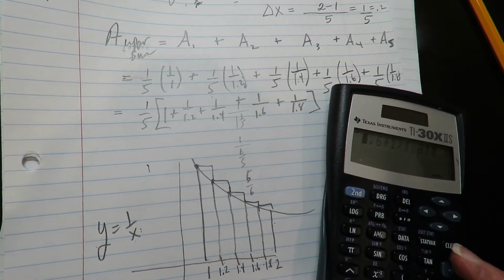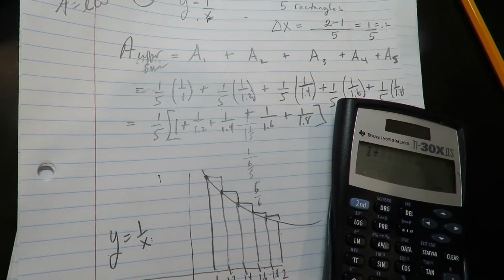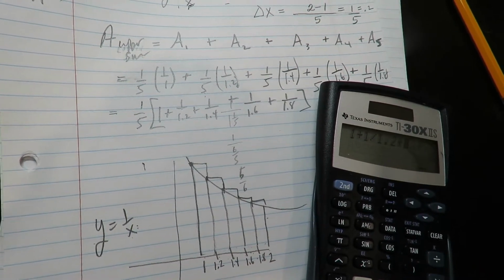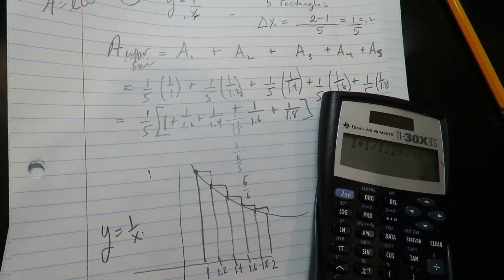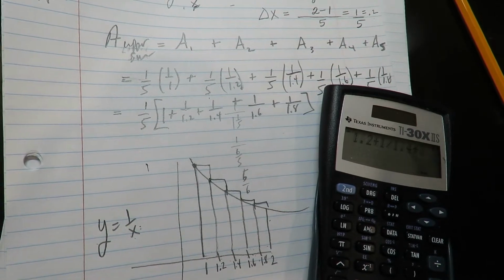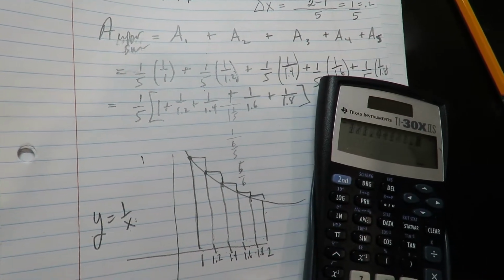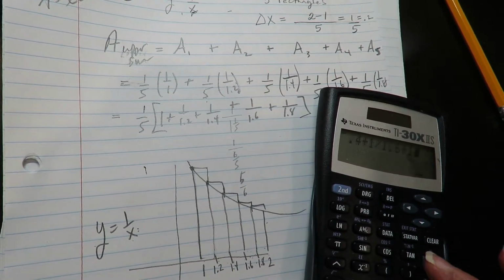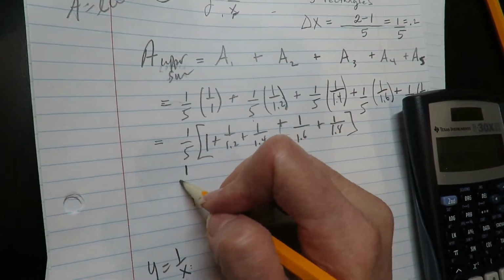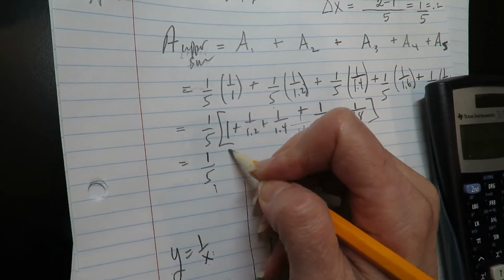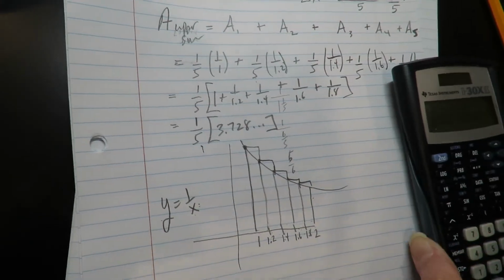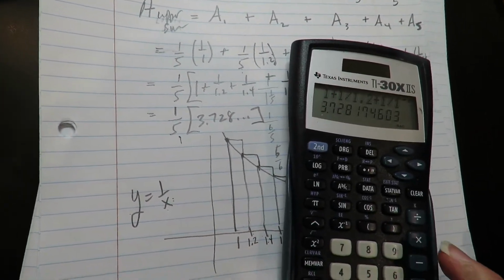Alright, clear. 1 plus 1 divided by 1.2 plus 1 divided by 1.4 plus 1 divided by 1.6 plus 1 divided by 1.8 equals... Okay, that is about 3.728, and so on. We've got to times that by 1/5.